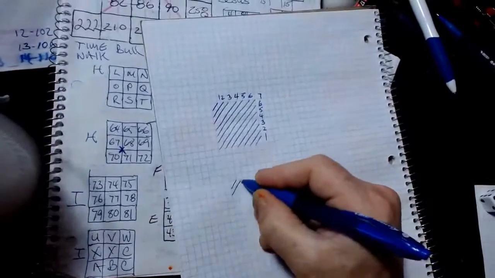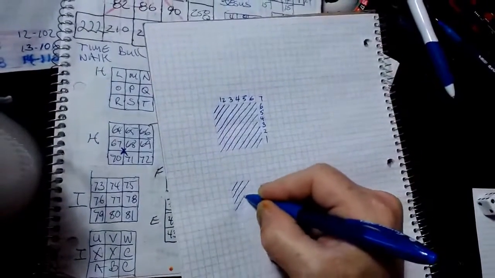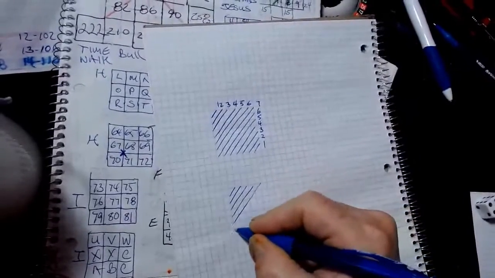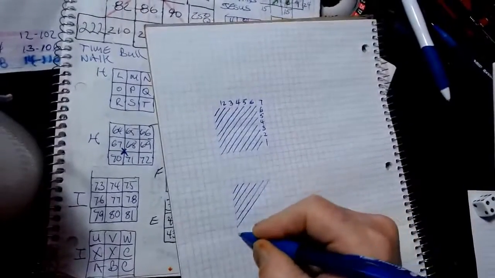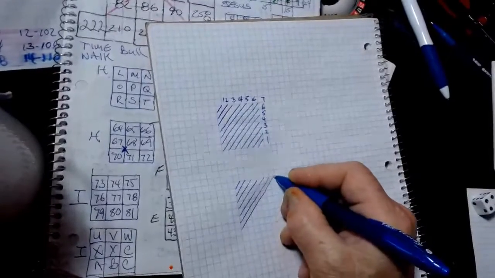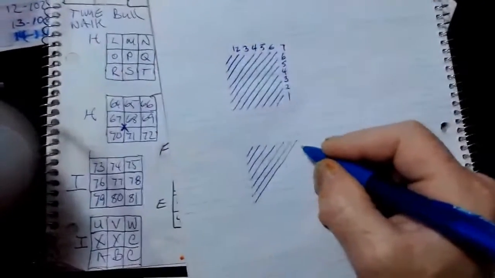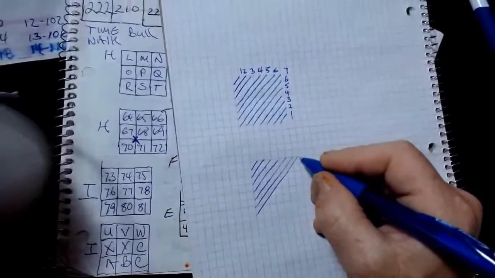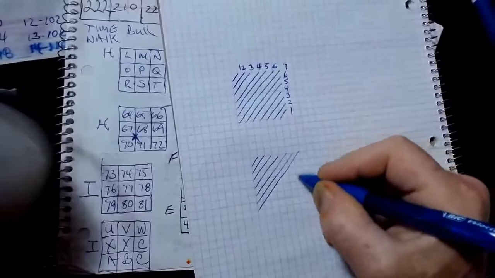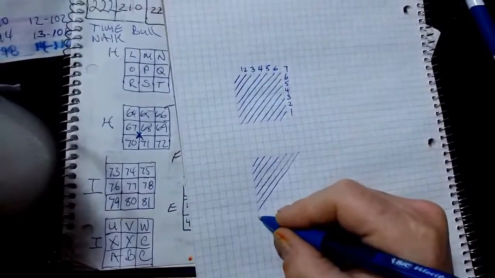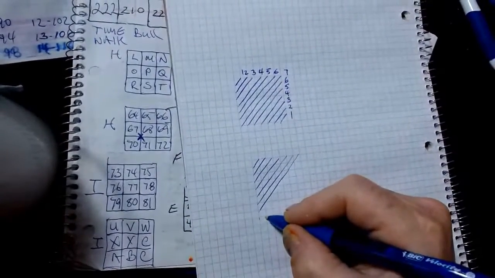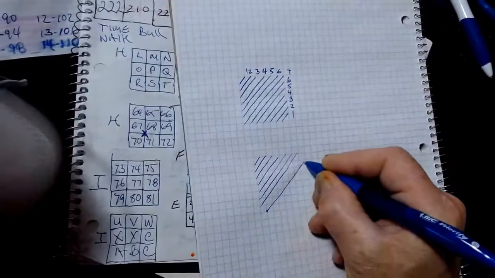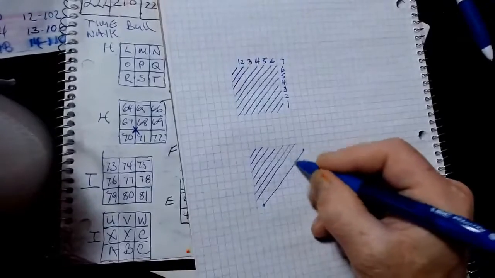1, 2, 3, 4, 5, 6, 7. Now, how do I make another 7? How can I make another 7 and go 7, 7? Is it possible? I can't go to here, right? The only place I can do it is if I went a complete space in between.